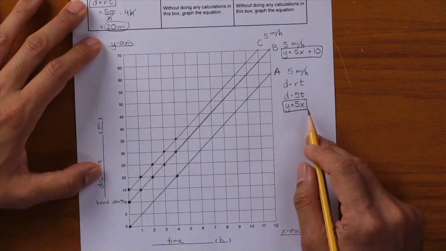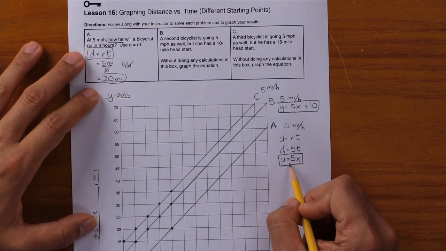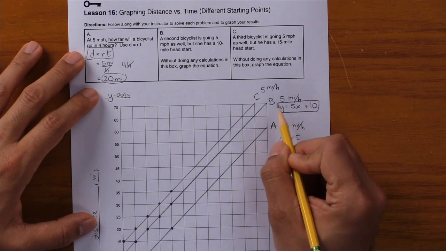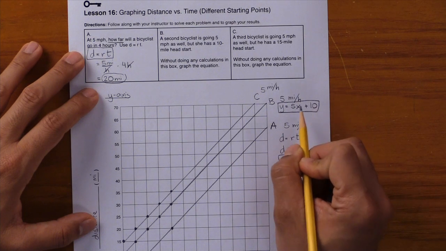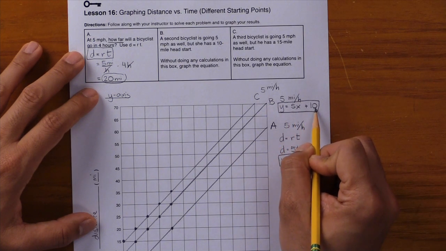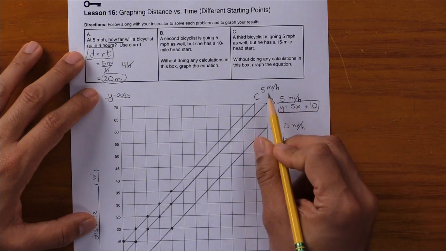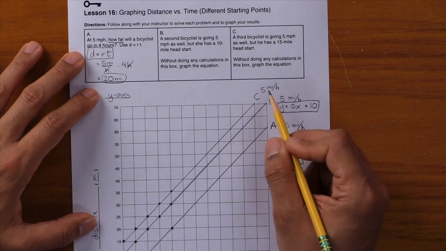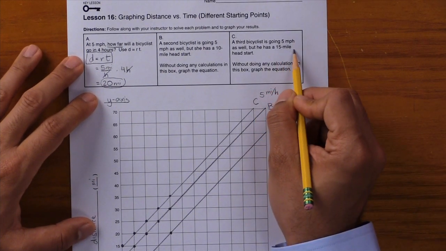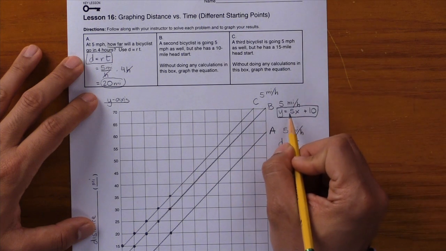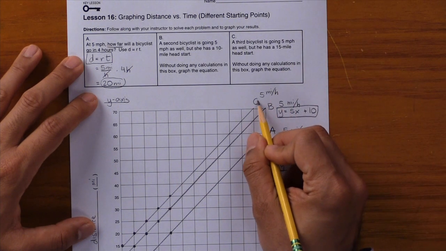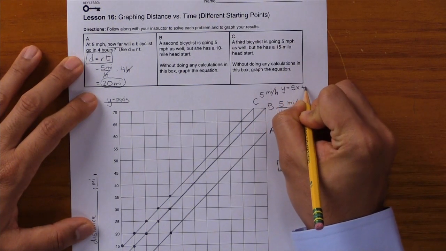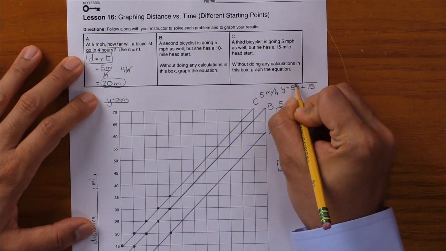Now for bicyclist C. Bicyclist A was y equals 5x. Bicyclist B was going at the same speed but had a 10-mile head start. So the formula was y equals 5x plus 10. What do you think the formula is for bicyclist C? Bicyclist C was also going 5 miles per hour but had a 15-mile head start. So instead of y equals 5x plus 10, the formula for bicyclist C is going to be y equals 5x plus 15. Go ahead and box that.